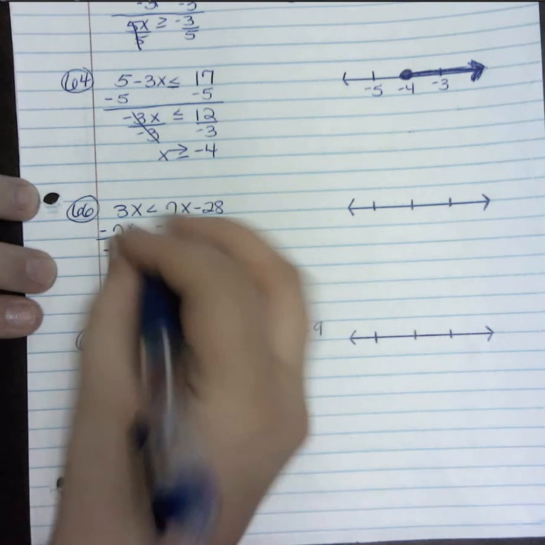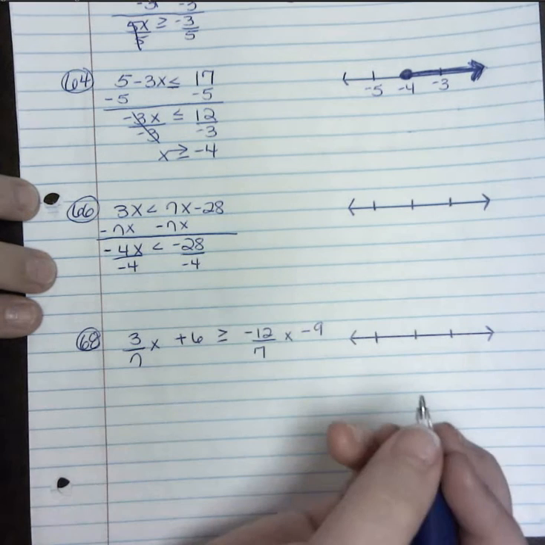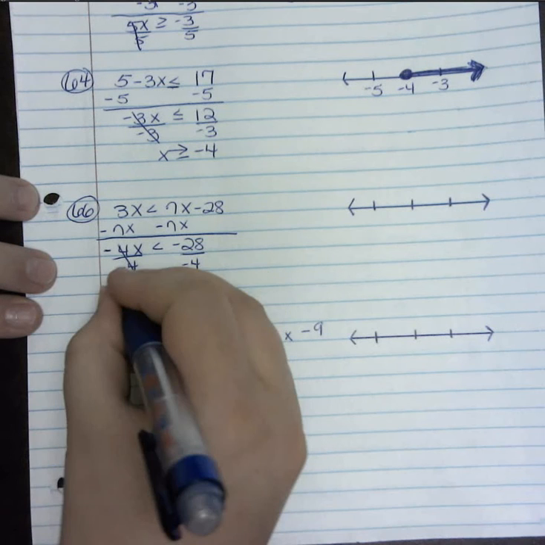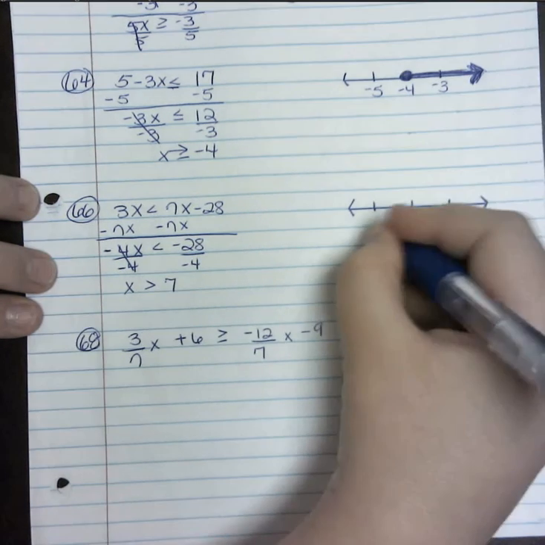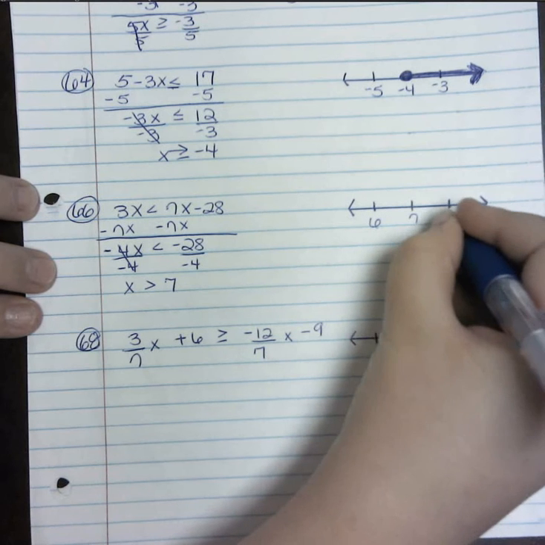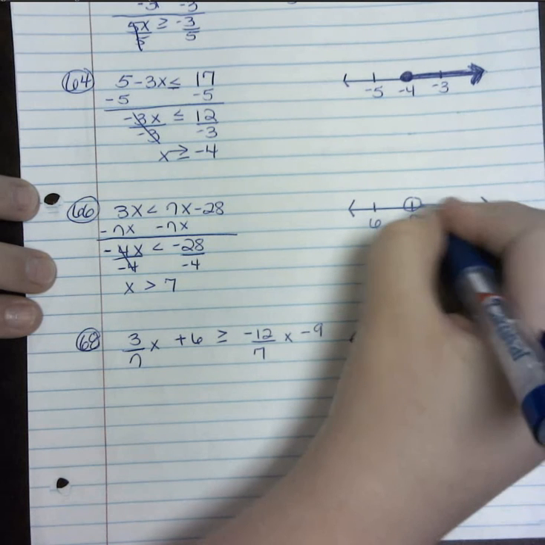Then we divide by negative 4. Remember, when you divide or multiply by a negative, you flip that inequality sign. So that's now a greater than, and we have 7. So label your tick marks, and it'll be an open circle shaded to the right.